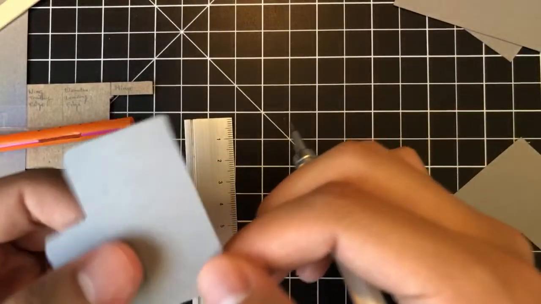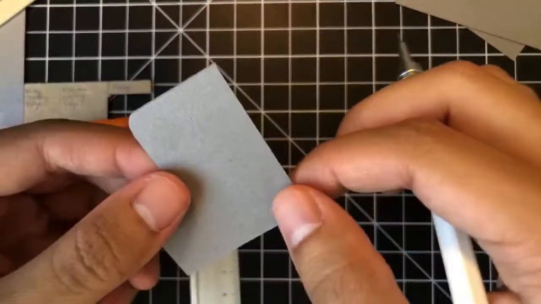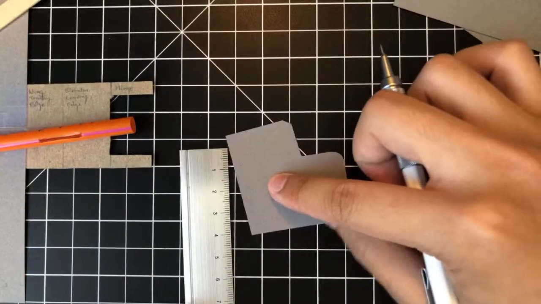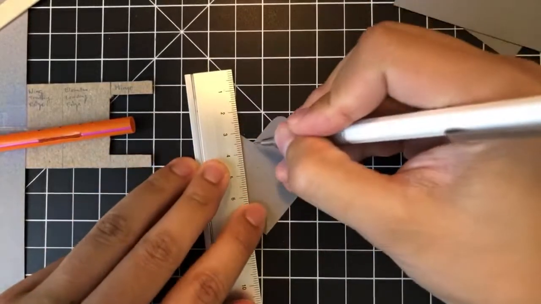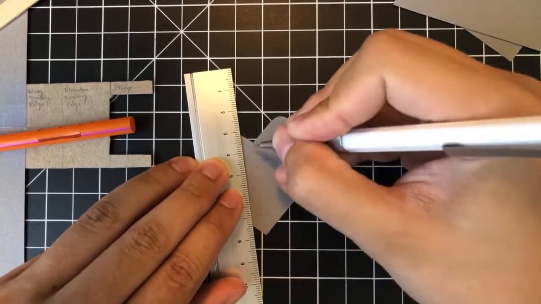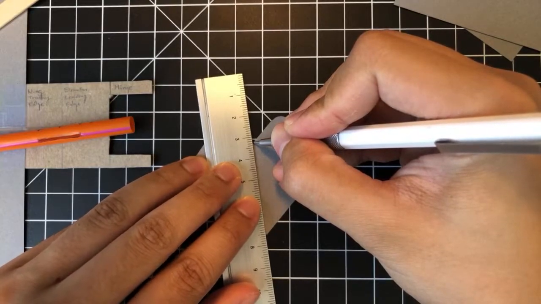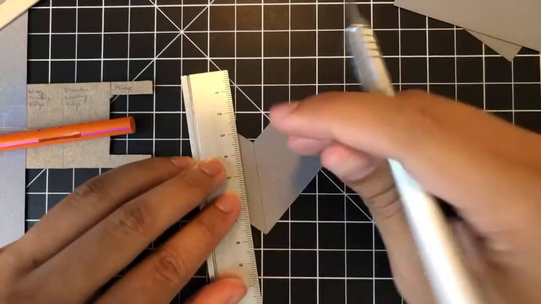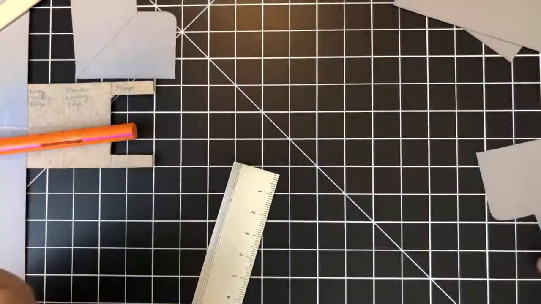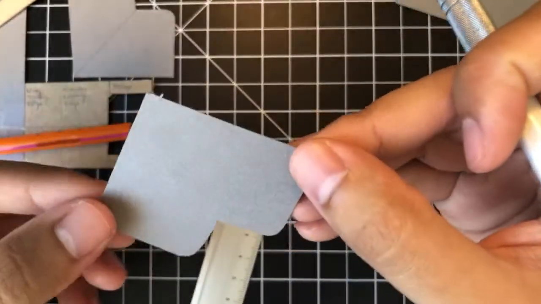I want this side to be on the inside because the edge is a little bit rough. So when it's folded in, it'll be smooth on the outside. So I'm gonna mark this, right? And then this. Just slide that across, right? So we have one done, and I'm gonna just do the same for the other side here.